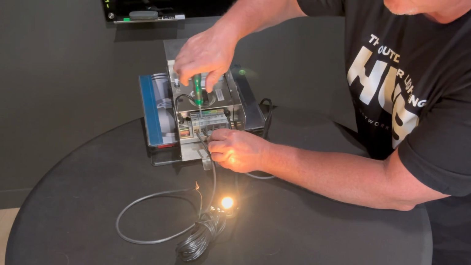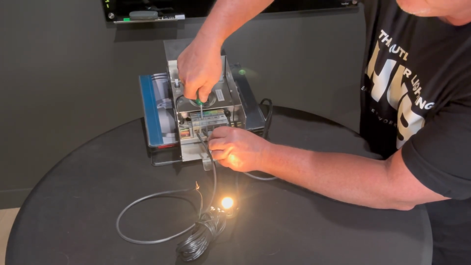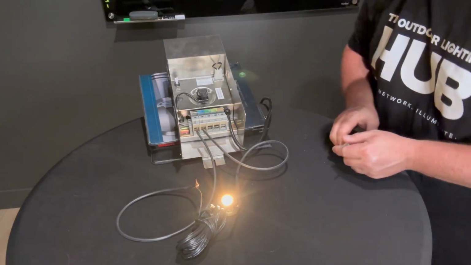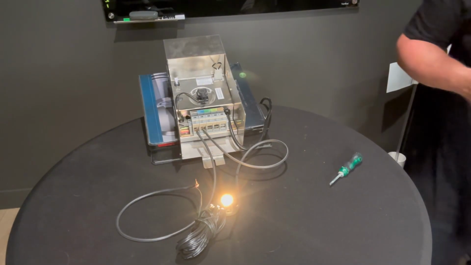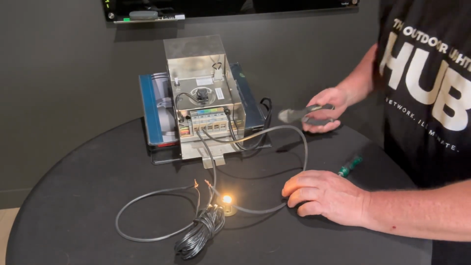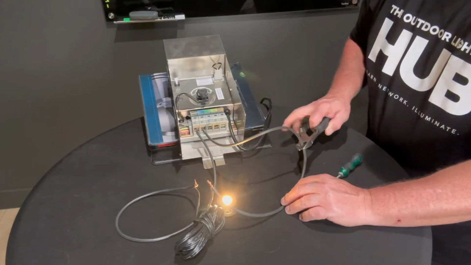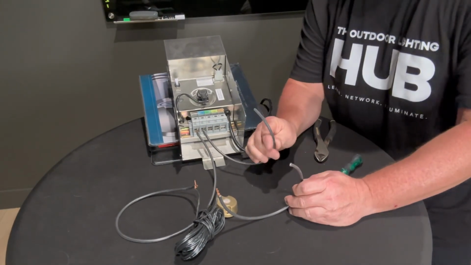Understand what happens in a circuit, and what you're going to see out in the field is sometimes you're going to have lights and they're not going to work. One of the biggest causes of that is your circuit gets broke, right?